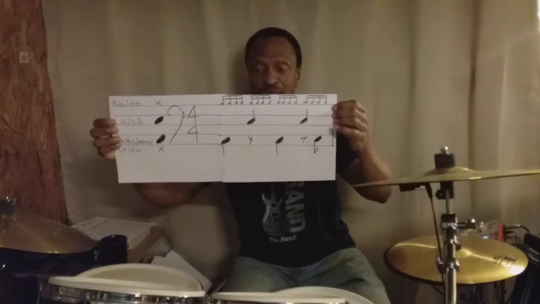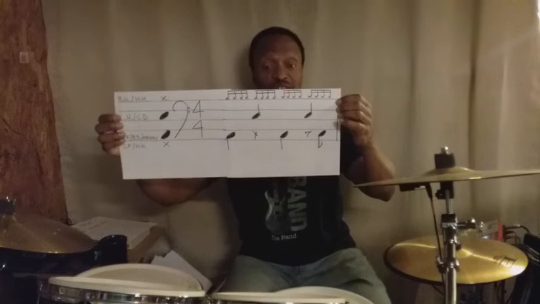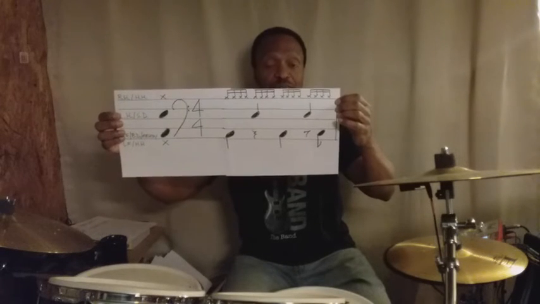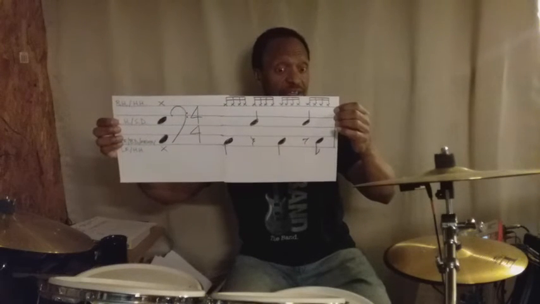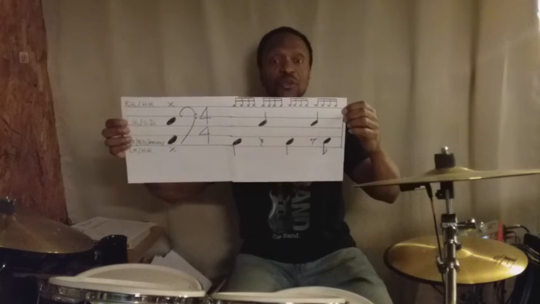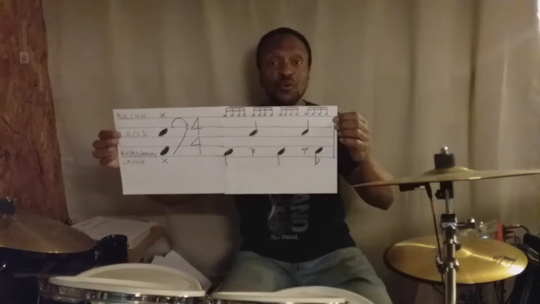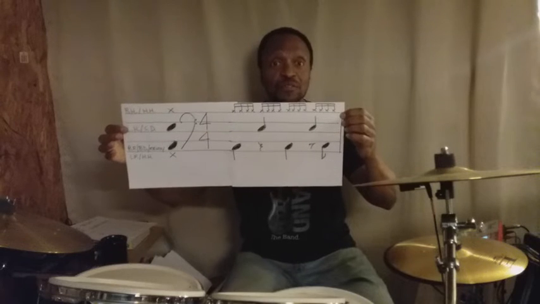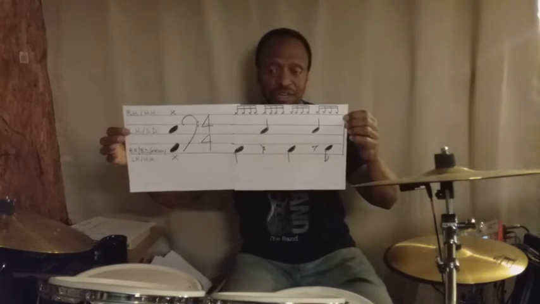You see, I put the bass drum on 1, then there's a quarter note rest on 2, then the bass drum is on 3, then there's an 8th note rest on 4, then the 8th note on and. So the bass drum would be 1, 2, 3, 4 and. And if you repeat that, it would be 1, 2, 3, 4 and 1, 2, 3, 4.